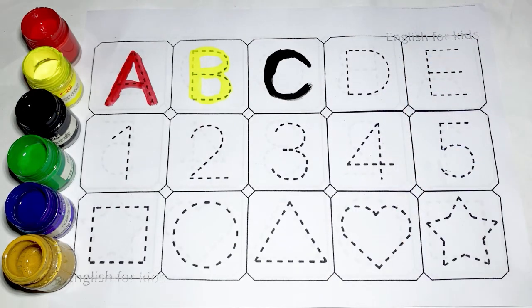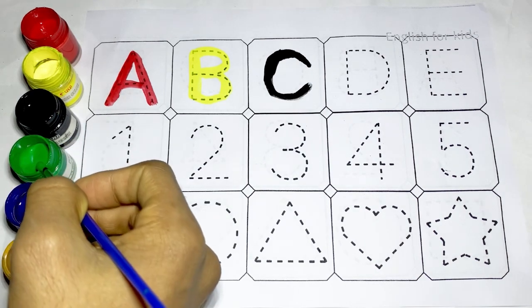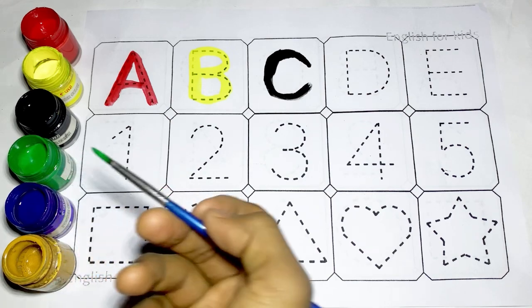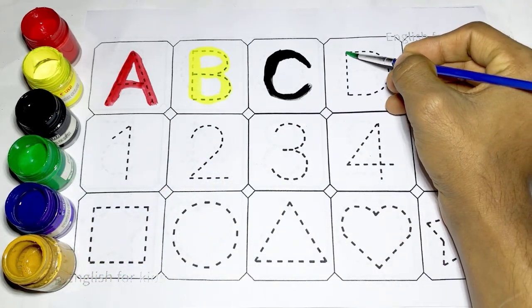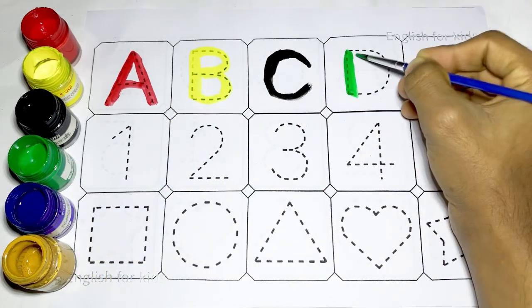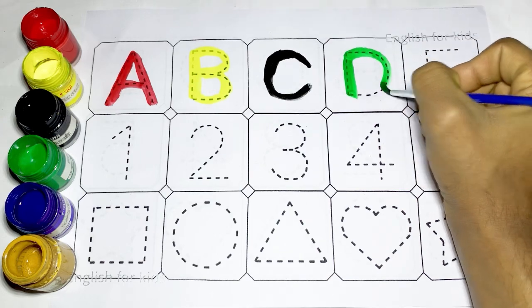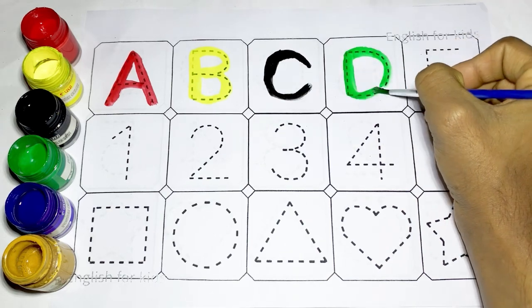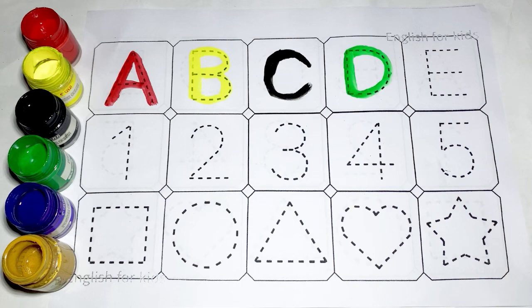Kids now draw D. D for dog. D for doll. The alphabets of D, and use green color. Kids now draw E. E for egg. E for elephant.